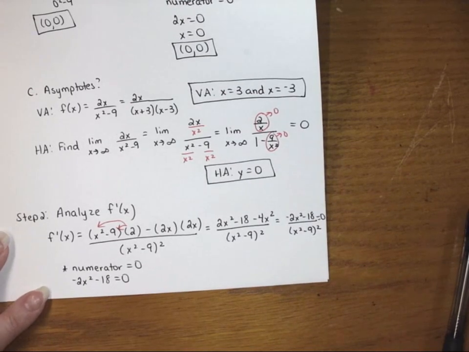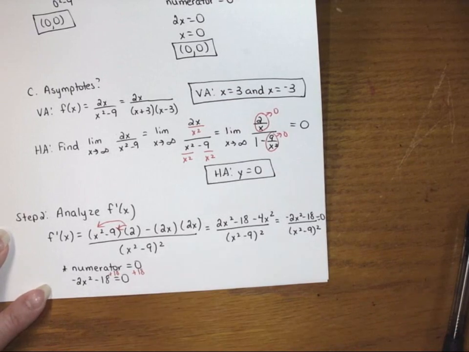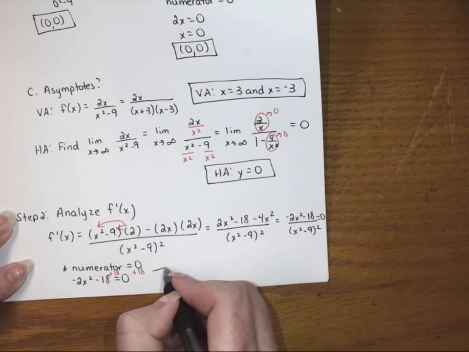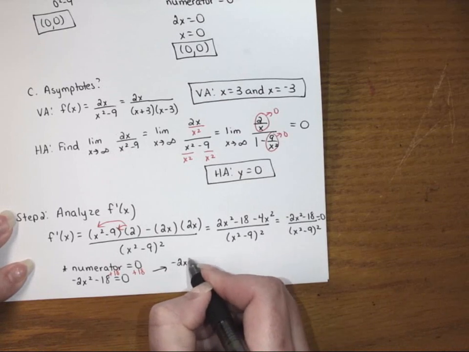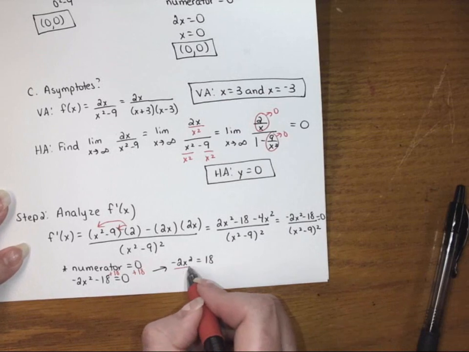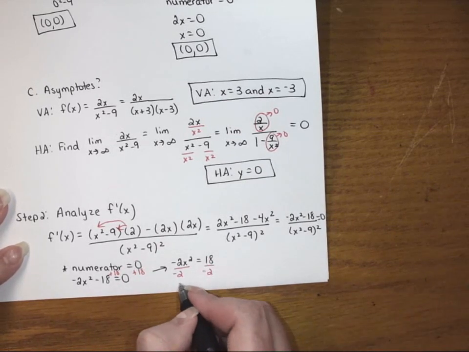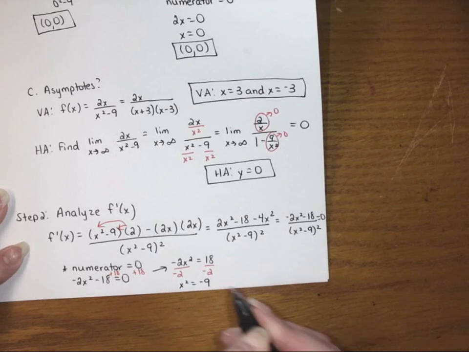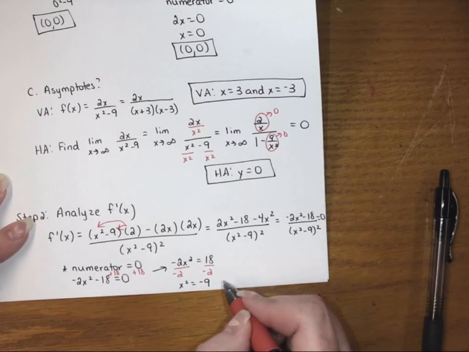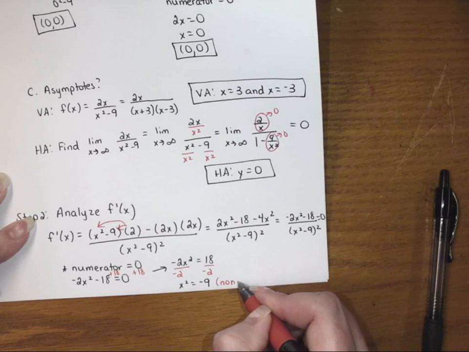Okay, so a couple of ways I can do this one, but I'm going to do it this way. I'm going to add 18 to both sides. Notice that gives me negative 2x squared equals 18. Then I'm going to divide both sides by negative 2. So that's going to give me x squared equals negative 9. Notice if I try to take the square root of both sides, I'm going to get non-real numbers.